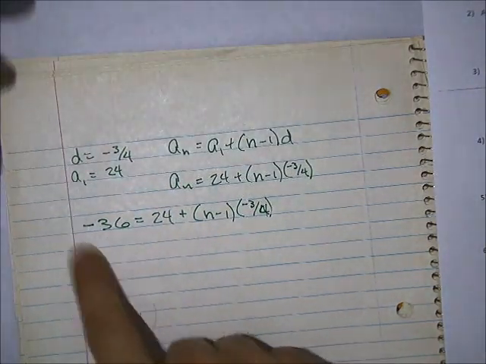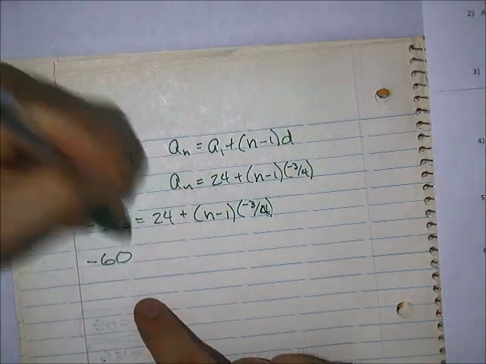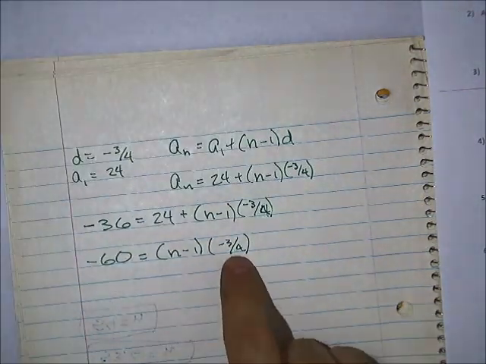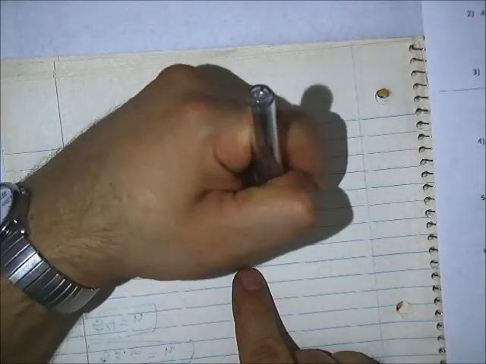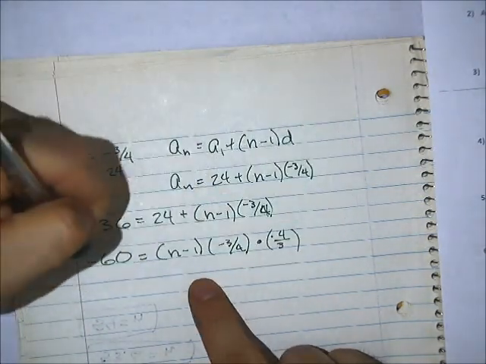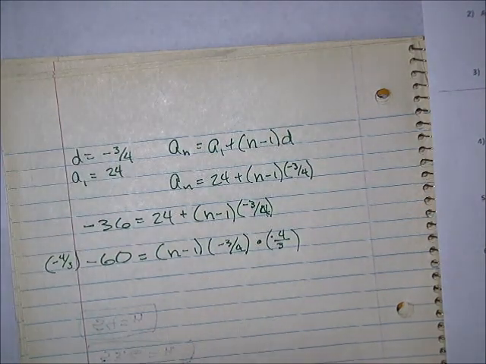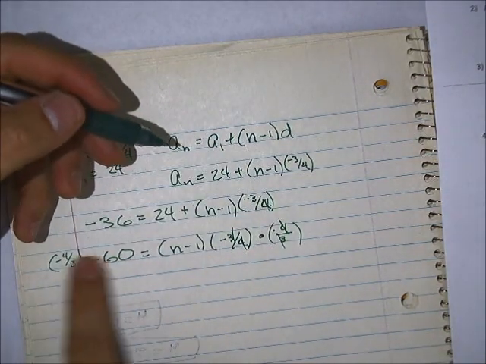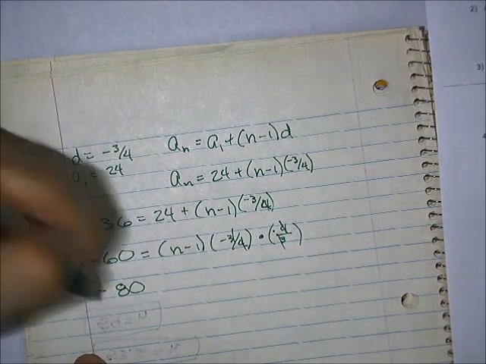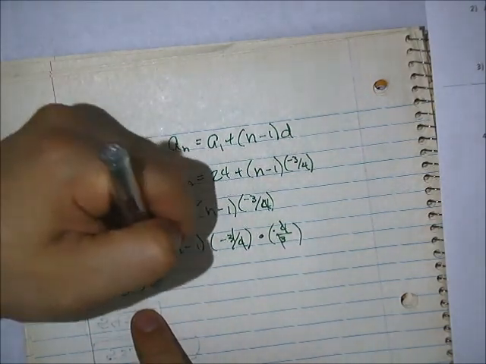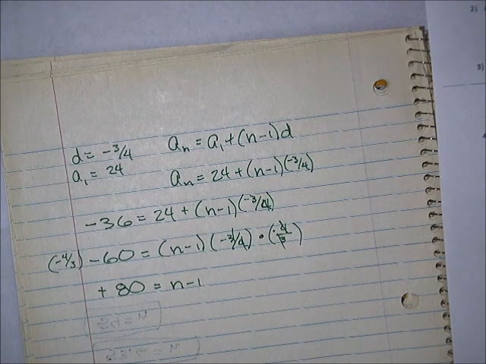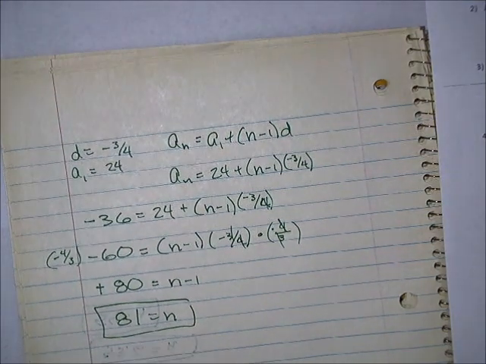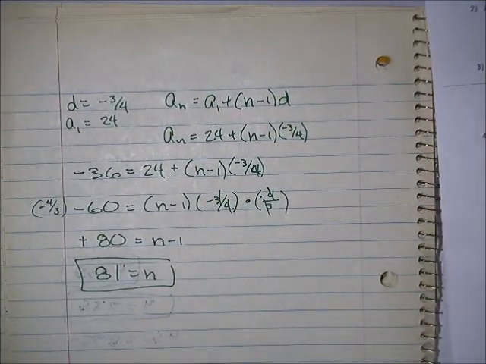Right there. So I'm going to move the 24 over, and that should give me negative 60 is equal to (n minus 1) times negative 3/4. I'm going to divide by negative 3/4. That's the same thing as multiplying by negative 4/3. So negative 4/3 right there. Those cancel. Those cancel. I'm left with negative 80. Oh, I'm sorry, positive 80. Positive 80 equals n minus 1. 81 equals n. So what term number is this? It's the 81st term.